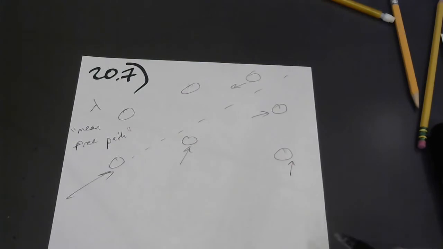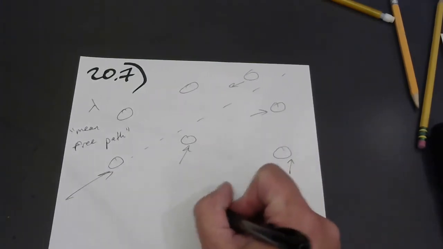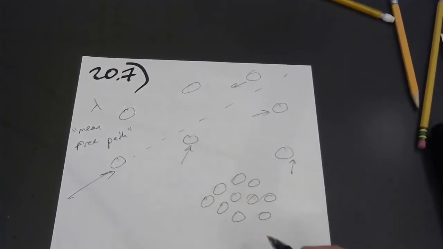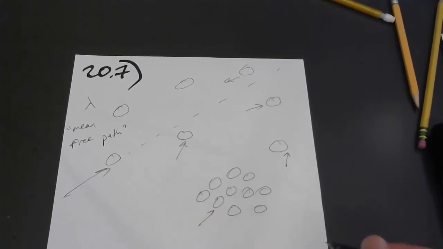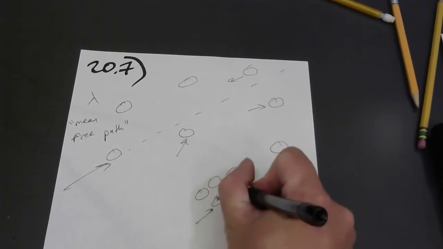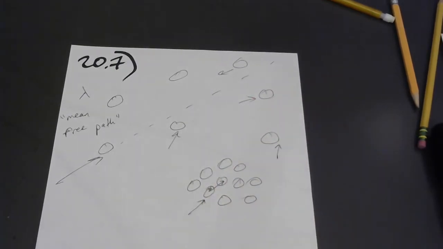And it's pretty obvious that the more densely packed these are, the shorter the mean free path. So if you had this many particles packed into your volume and you look at just one of them, it's going to immediately collide with another one. So it's got a very short mean free path. But the farther apart the particles are, the greater the mean free path. Now, if you read that section of the chapter, I hope you are, the mean free path ends up being greater than you might expect.